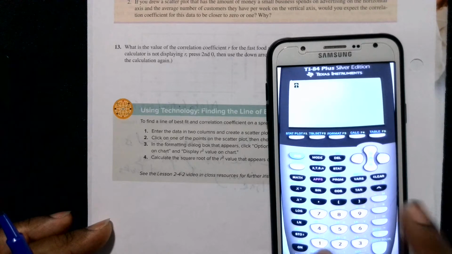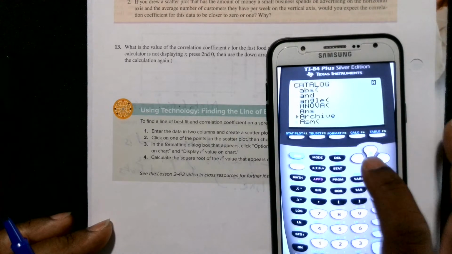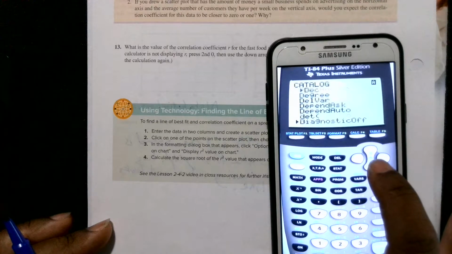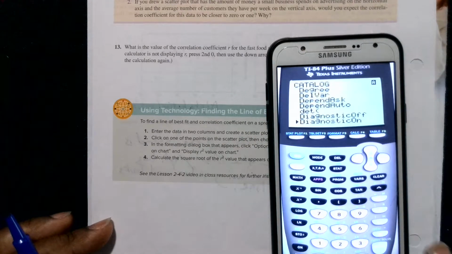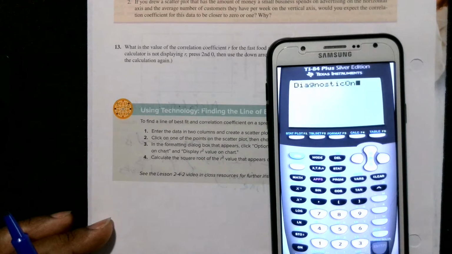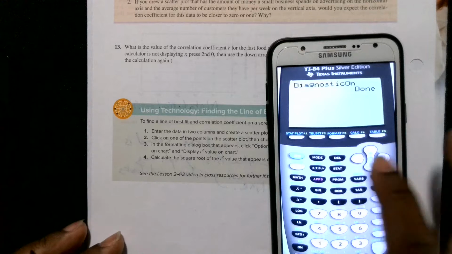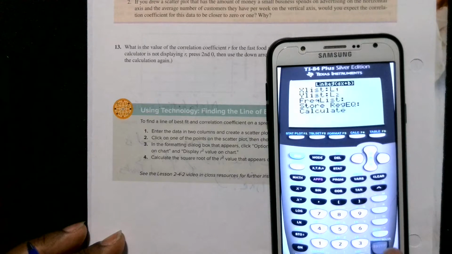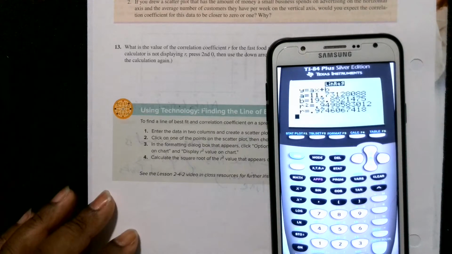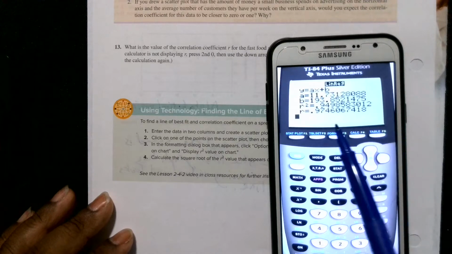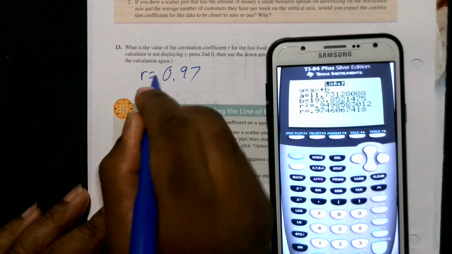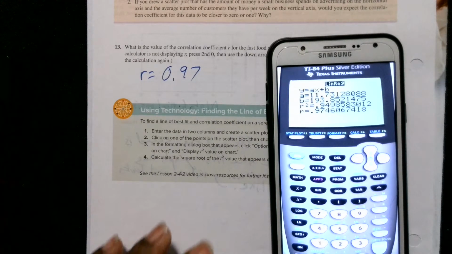You would need to press second and 0, and then we could just press down until we get to diagnostic on. Diagnostic off comes first, but we'll go to diagnostic on and press enter twice until you get the word done. Now you will go back to stat, then to calculate, linear regression, and hit it until it calculates it. Now your R squared, or your R, is 0.97. And that is your final answer.